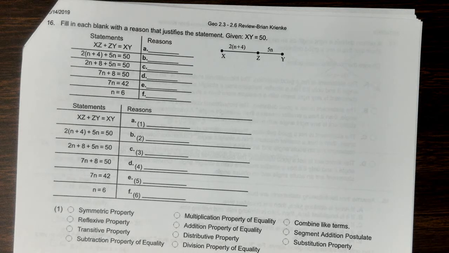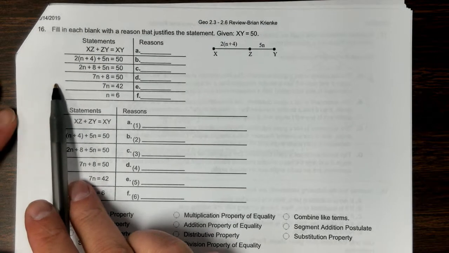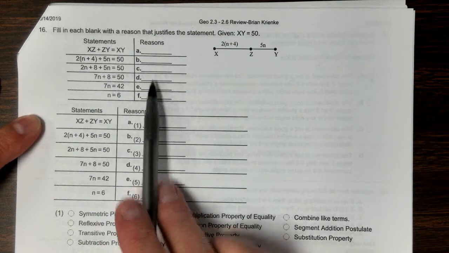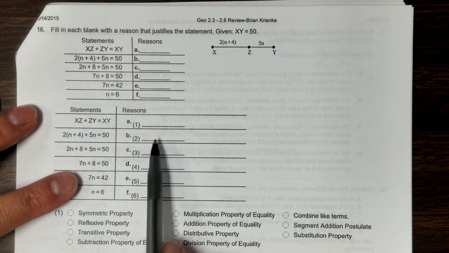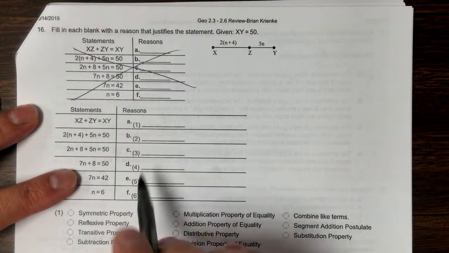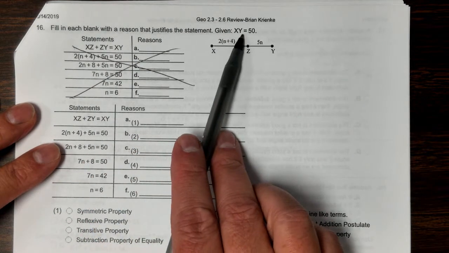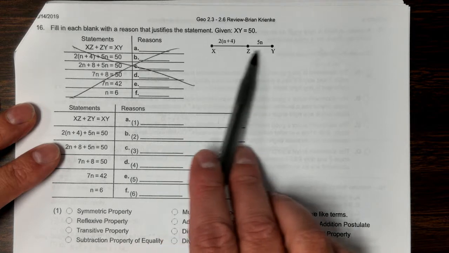Okay, so now we're continuing where we left off. So we're on number 16. Remember that this part's a duplicate of this part, and we usually fill in the part with the numbers so we can cross out the top. This part shows that you're given XY is 50, and this is your figure.